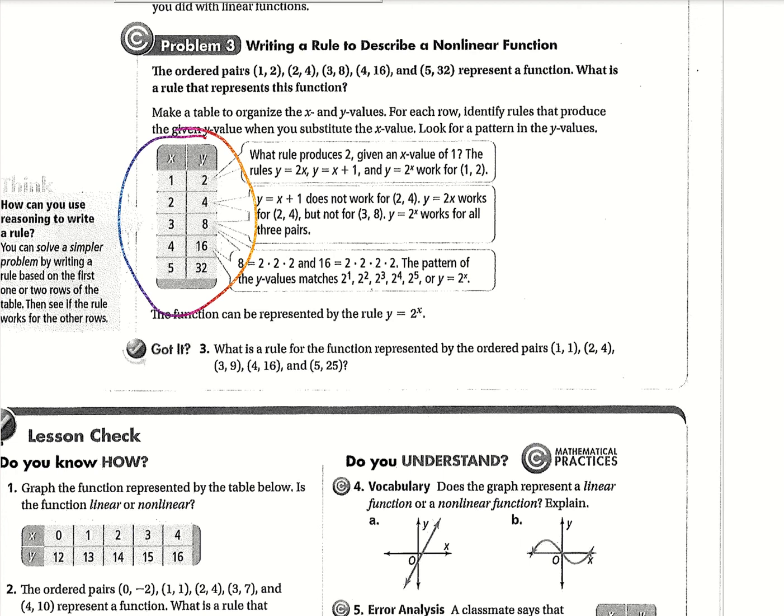Then you want to figure out what you can do to get x to y each time. This one that they have for you can be a little bit difficult, but luckily they've done it for us. It's just a harder one to see if you're not being presented with it to begin with. So you want to check and see what those rules are. The way that they go through it is that they say, what rule produces 2 given an x value of 1? The rules y equals 2x, y equals x plus 1, and y equals 2 to the x power work for 1, 2. So that's one good thing to do, is just look at the first one and think about what rules could work for that one off the bat.